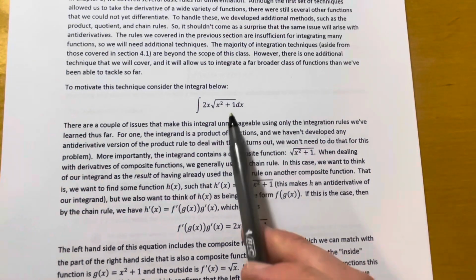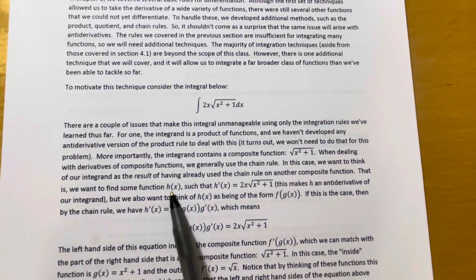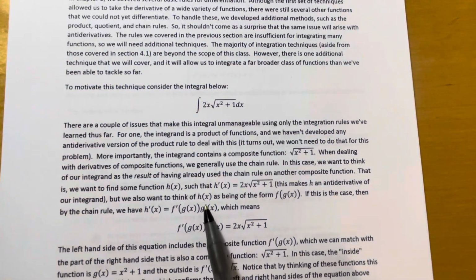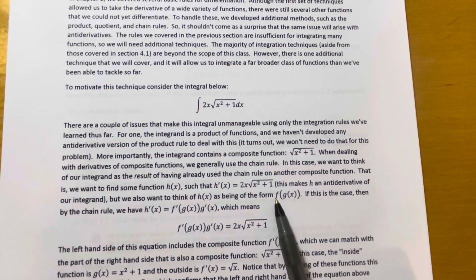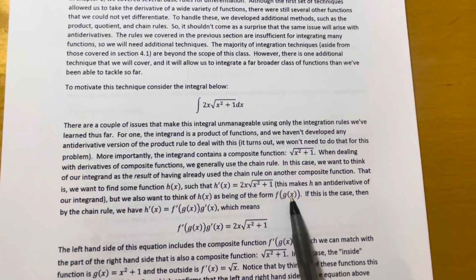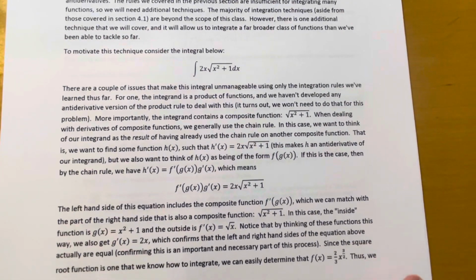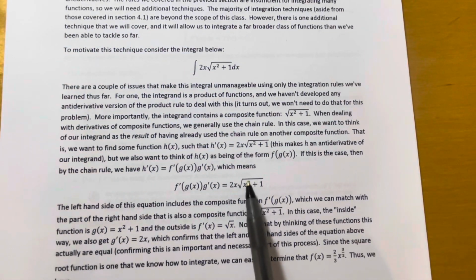However, because we noticed this composite function here, I'm going to guess that h of x is also some composite function. In particular, I'm going to guess that h of x has the form f of g of x. And if that's true, then h prime of x can be evaluated by using the chain rule on this. Specifically, h prime of x would look like f prime of g of x times g prime of x. That is the chain rule, the way that we presented it back in chapter 2.